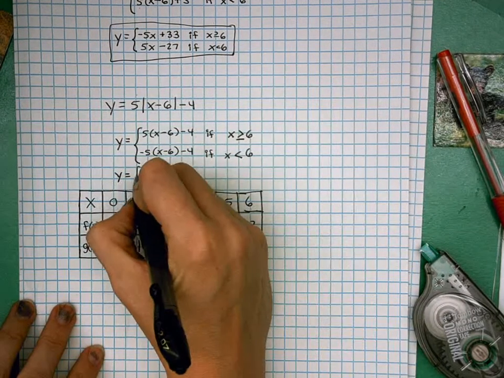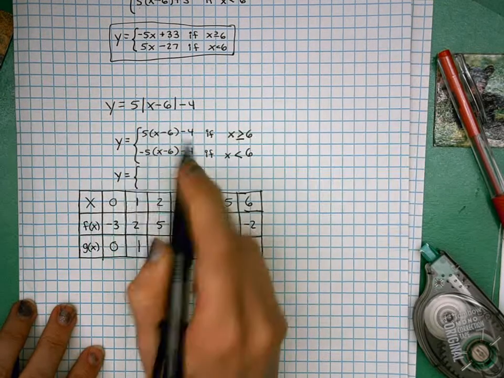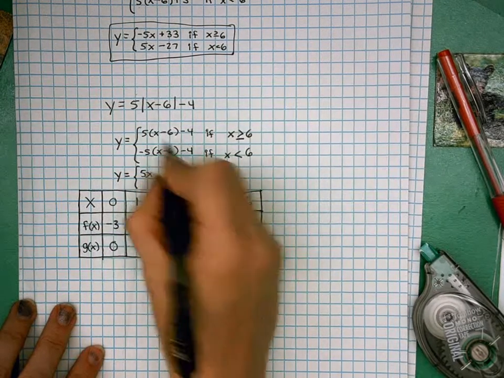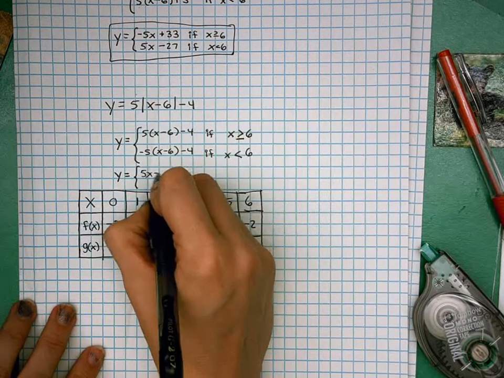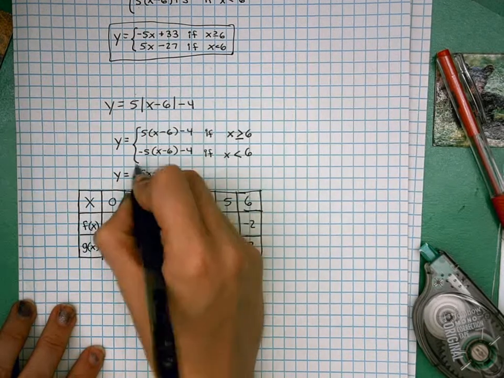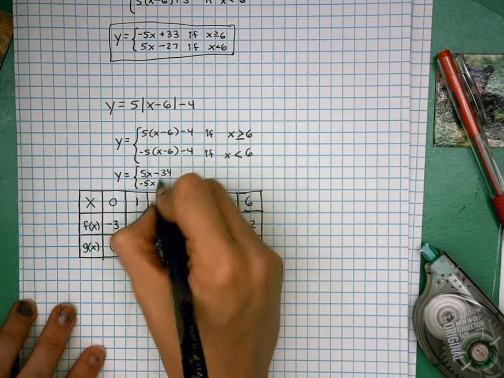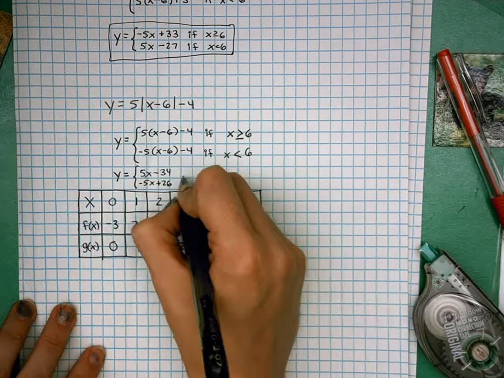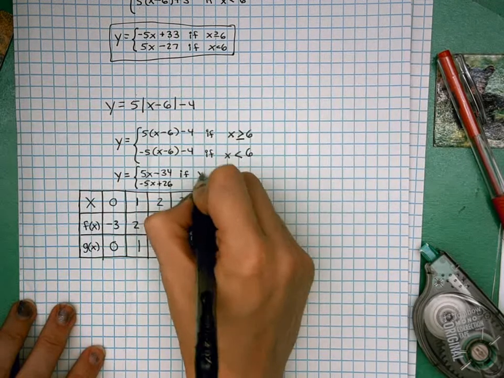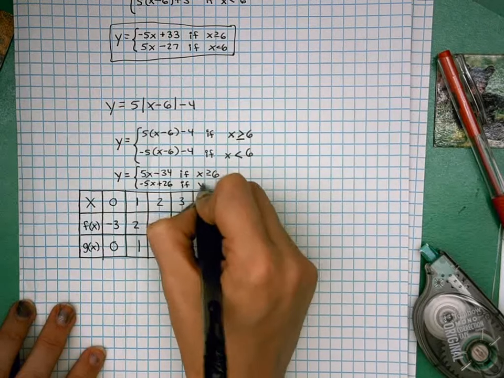Let's simplify. Distributing the 5, we get 5x. Distributing the negative 6 is negative 30. Minus 4 is negative 34. Down here we have negative 5x. Negative 5 times negative 6 is positive 30. Minus 4 is positive 26. So sorry. Got to make sure you had that to check against the simplification process. Okay, now let's do the table.